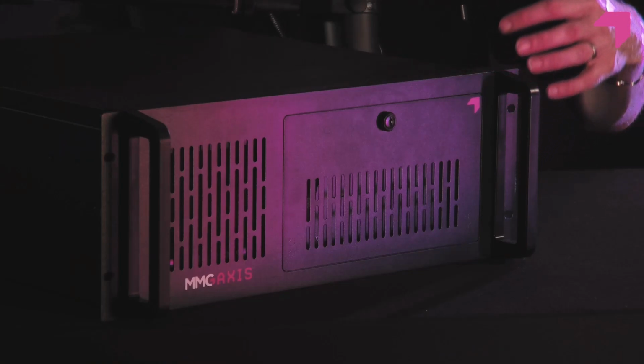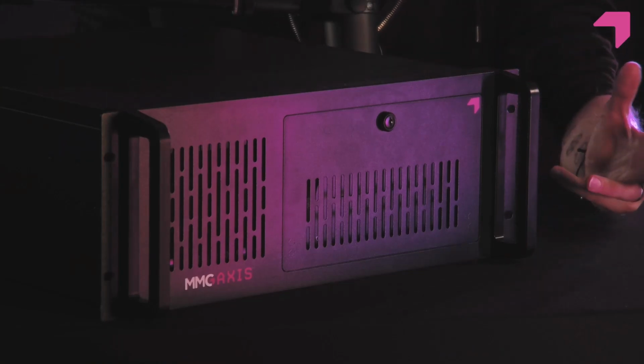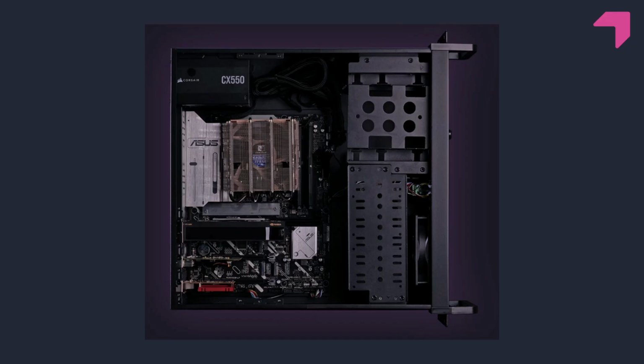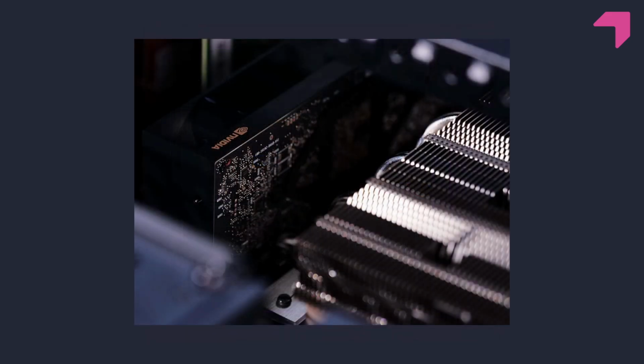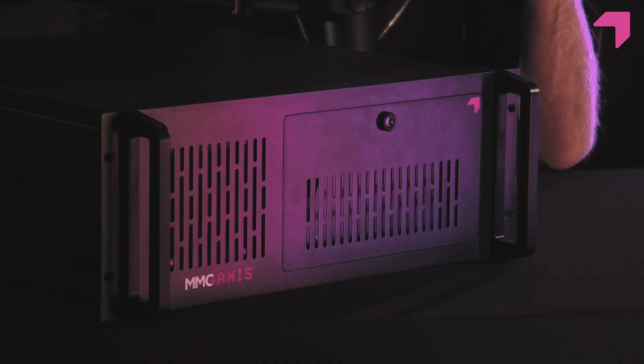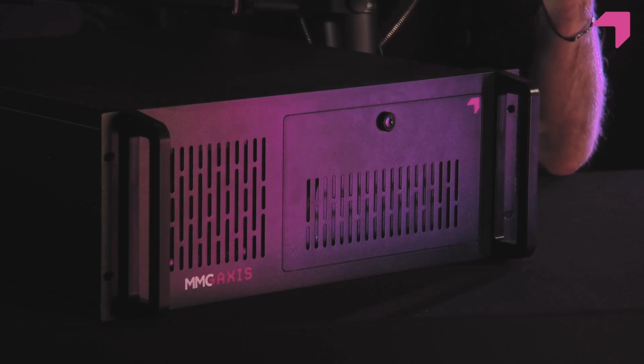Let's talk about the product. The product is the Axis. It's the MMG Axis. Now, the idea of this unit is that it is accessible and powerful. You can see from the images that are being shared on screen what is inside. Now, it's quite simply a rack mount PC. However, it has been optimized to the finest point of detail.